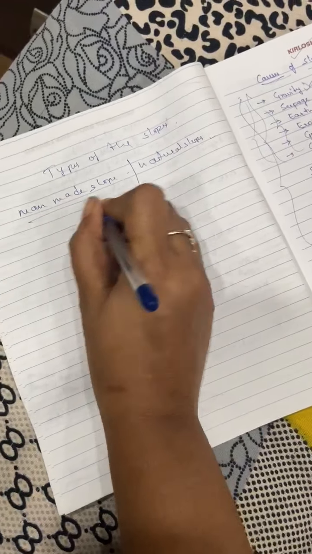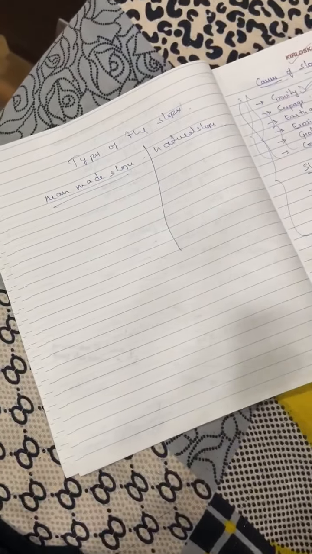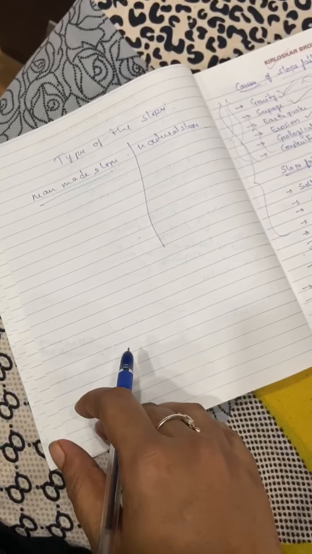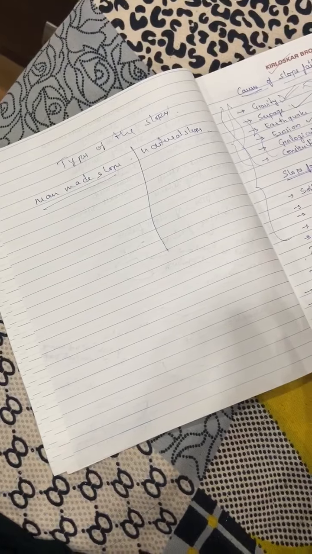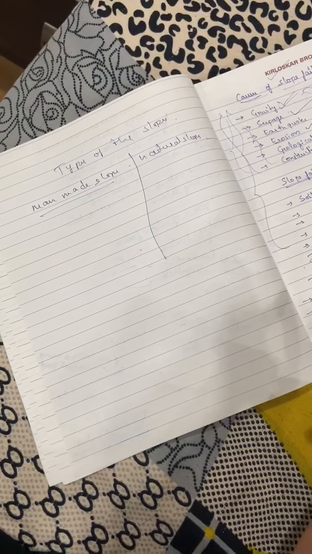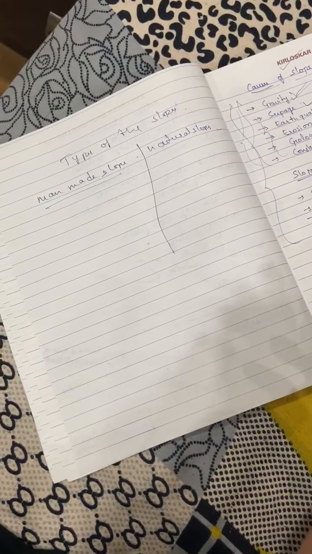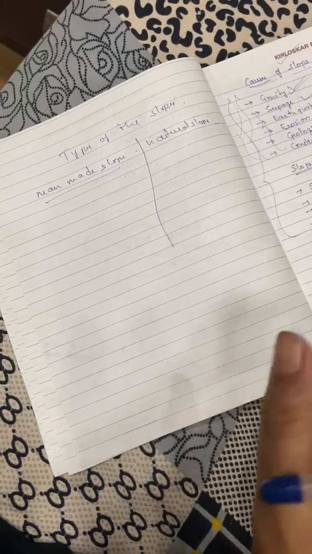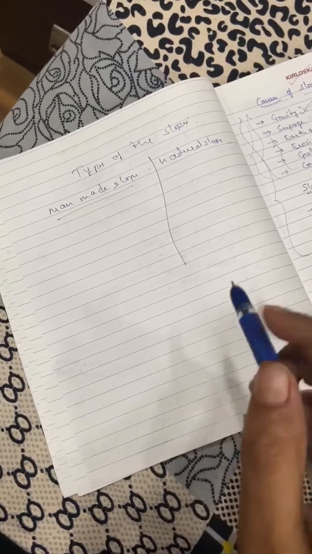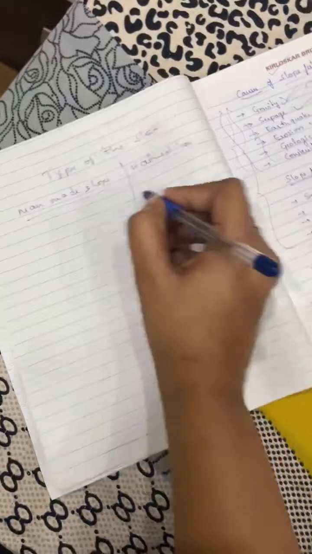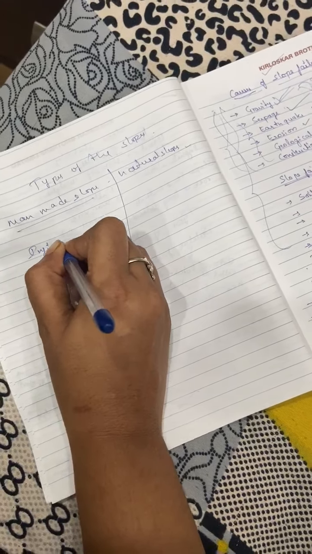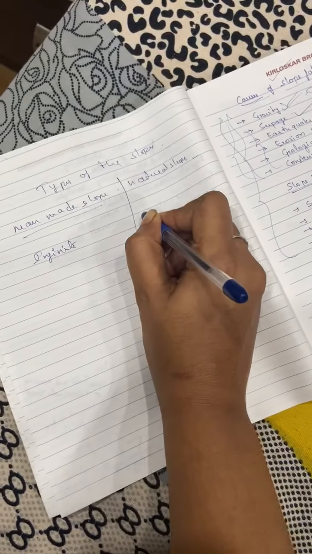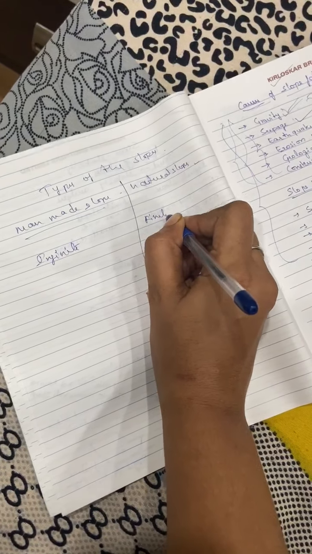The name itself indicates: man-made slopes are like those we have discussed, embankments of roads, highways, railways, earthen dams, temporary excavations, tips and spoil heaps. All these things are man-made, and landscapes are all natural slopes. And another type is infinite slopes and finite slopes.